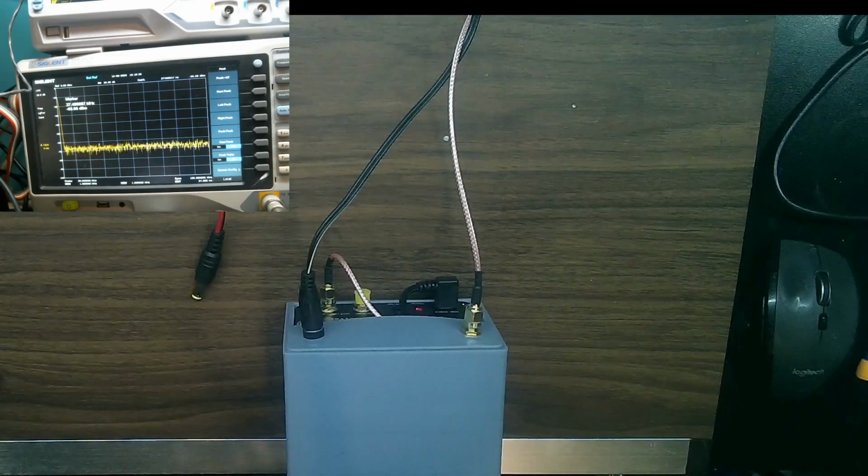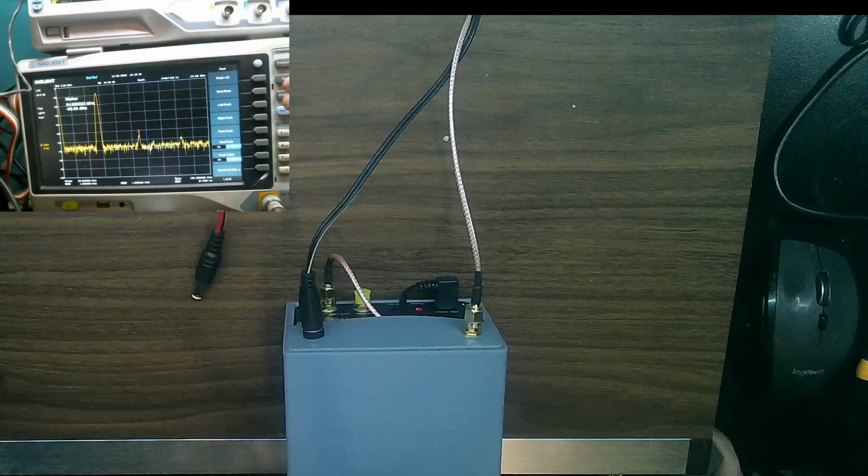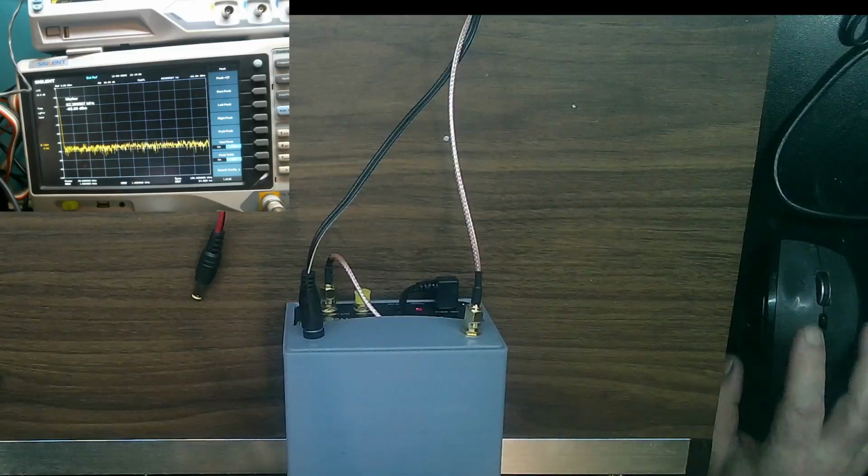Okay, let's take a look at spikes. Spurious emissions off this radio. Our primary at 38. Our next is 548, but we're at minus 50 dB. That's doing pretty decent. Our next one is at 821 at minus 57. So with the VFO, the radio is doing a good job of filtering.